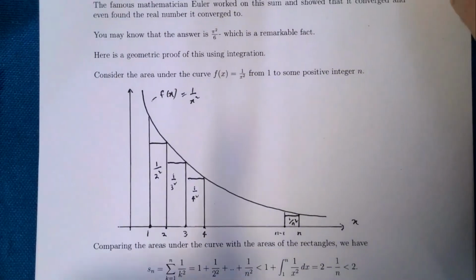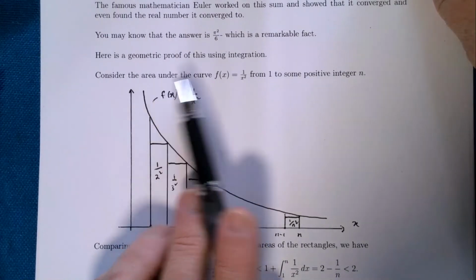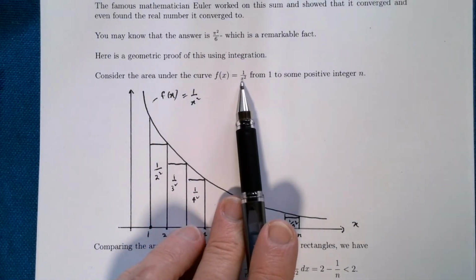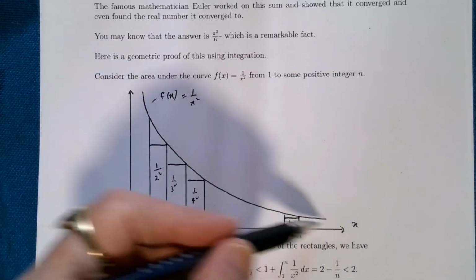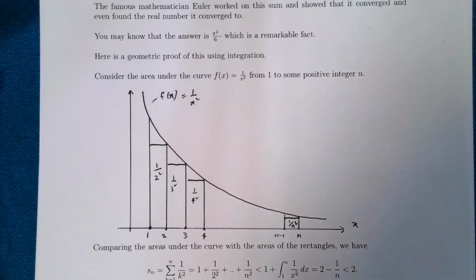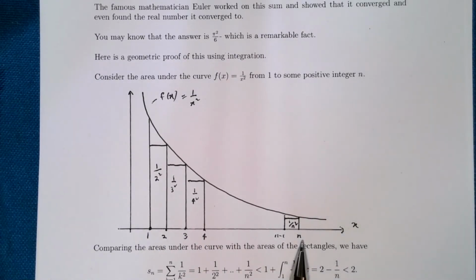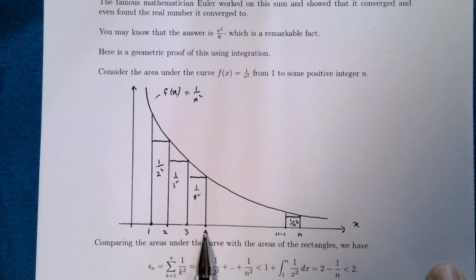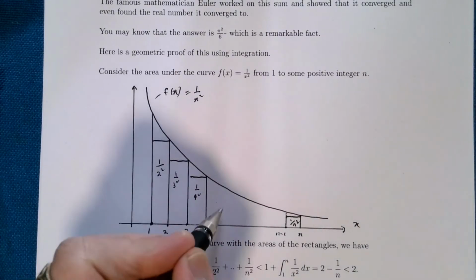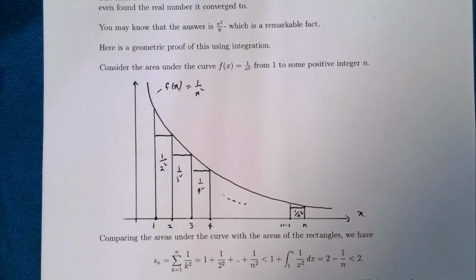So what I'm going to do is consider the area under the curve f of x is 1 on x squared from 1 up to some positive integer n. So here's the picture. There's the function f of x is 1 on x squared. And I'm going to put 1, 2, 3, 4, up to n minus 1, and then n down here on the x-axis. So these are integers. And I'm going to draw some rectangles, a rectangle there, rectangle there, rectangle there, and so on. And I've got dot, dot, dots in here, so there's lots of other little rectangles in here.